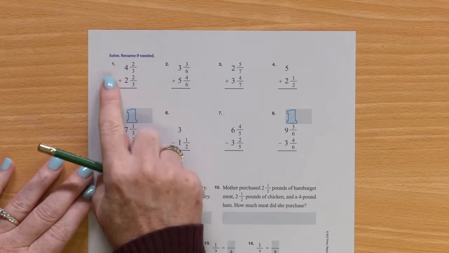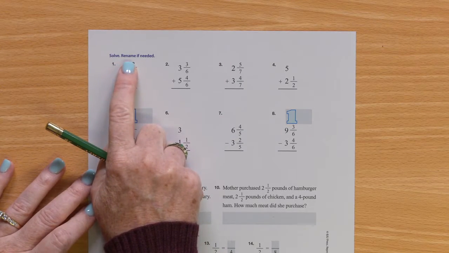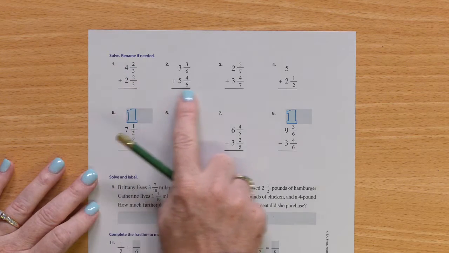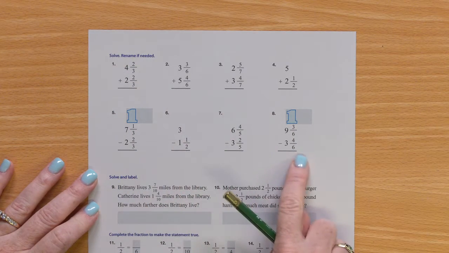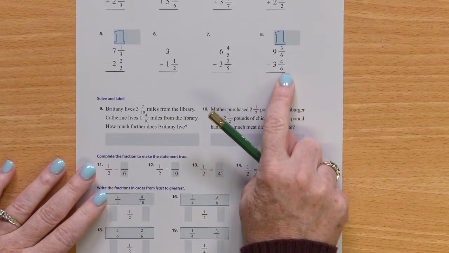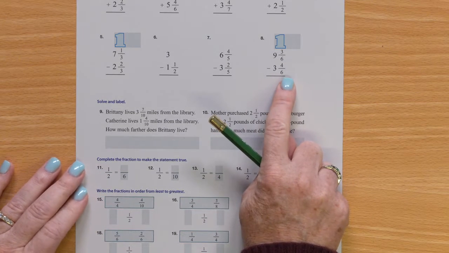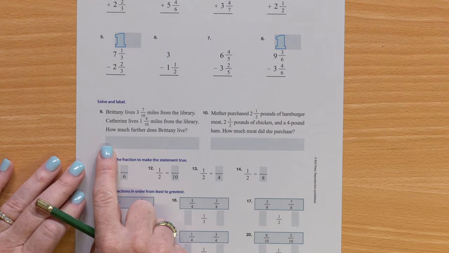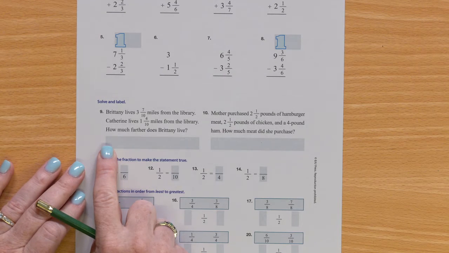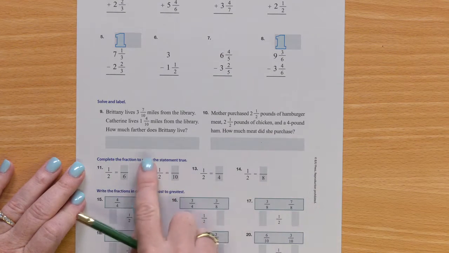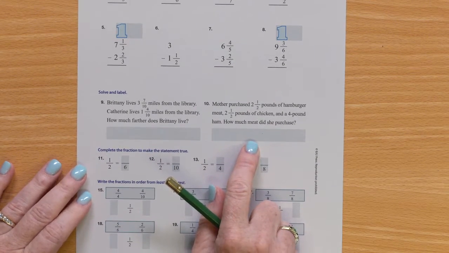We've had lots of practice adding and subtracting mixed numbers. Now let's take a look at your assignment for today. First, you're going to solve. Make sure you rename if needed. Adding, subtracting. You can do that. Look back on the other side if you get confused. That'll help you. We've got a couple of word problems to solve and label. Make sure that you do some renaming in here too if you need to, all right?